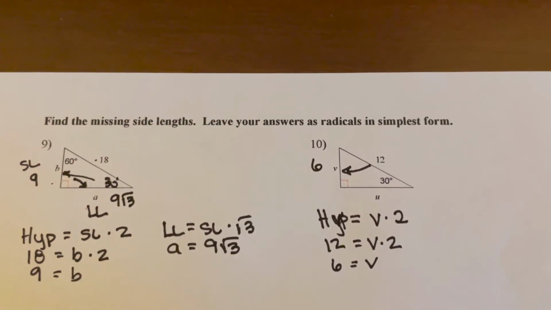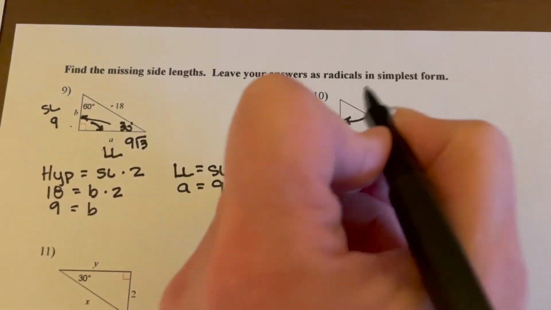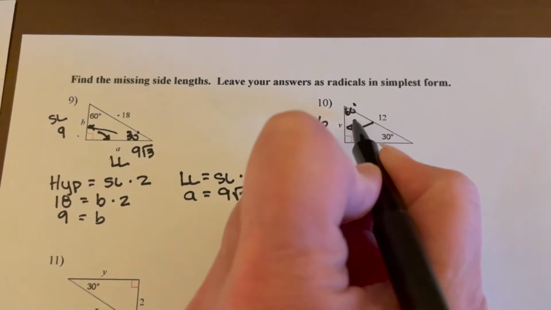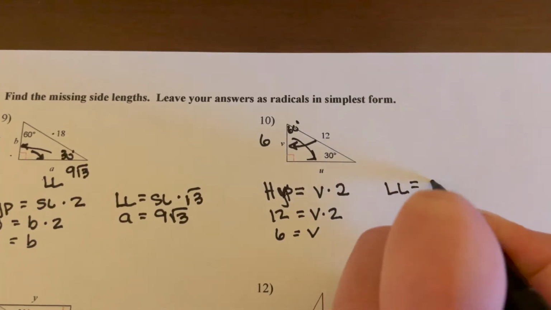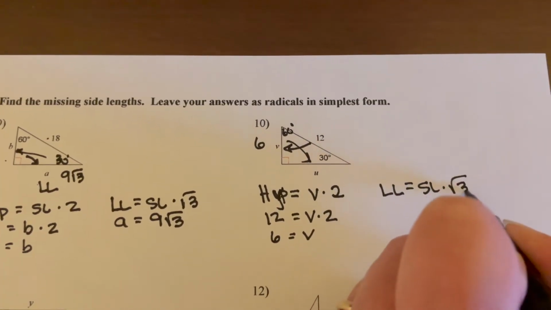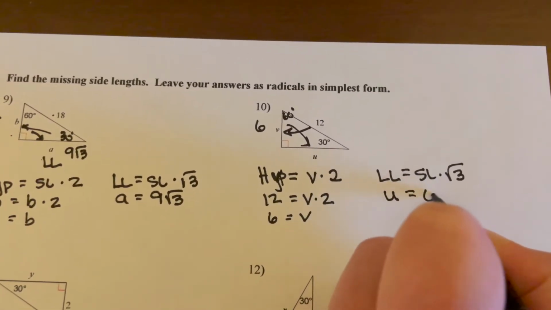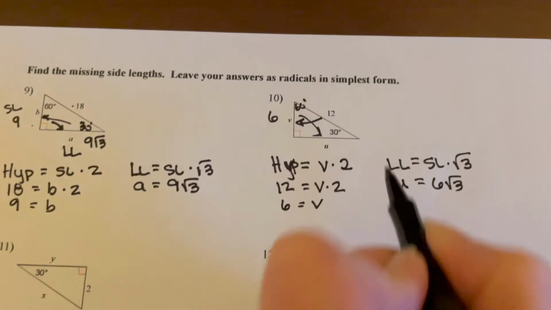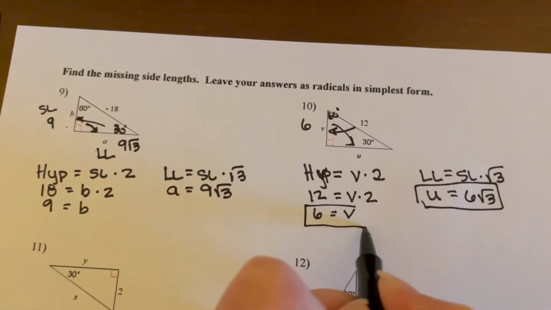And I would write it on your triangle there. And then I know to get to the long leg is equal to the short leg times root 3. So the long leg, U, is equal to 6 root 3. And those are my answers.